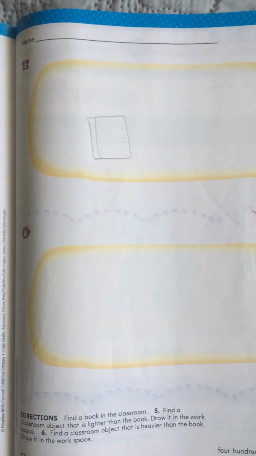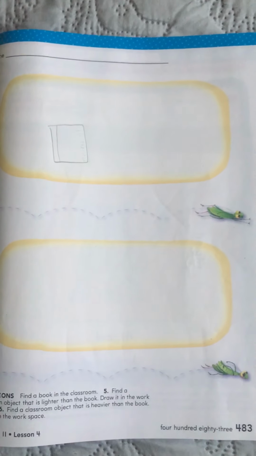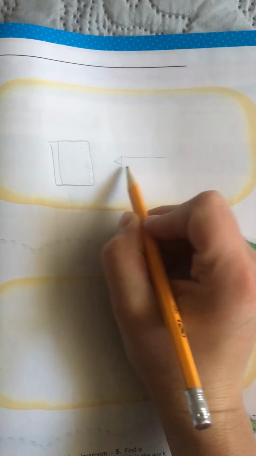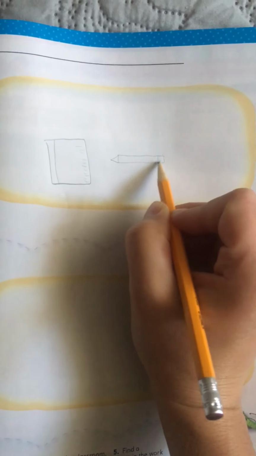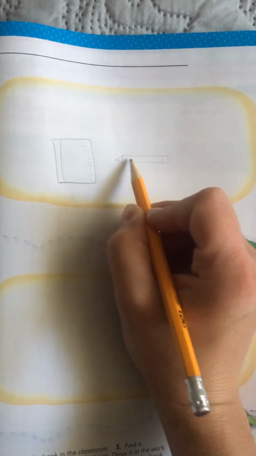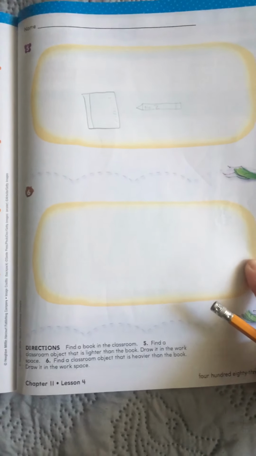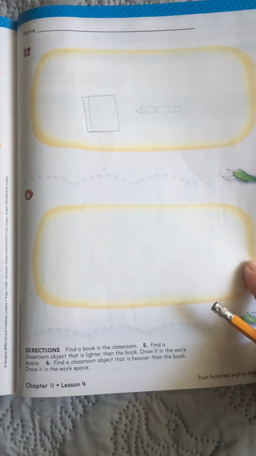Find a classroom object that is lighter. So if I think back to our classroom, what would be lighter than a book, our math book from our cubby? I'm going to go with our pencil. So this pencil is going to be much lighter than this book. So I'm going to go ahead and draw my pencil. And usually the pencil says number 2, just like this, a big number 2, just like this pencil.